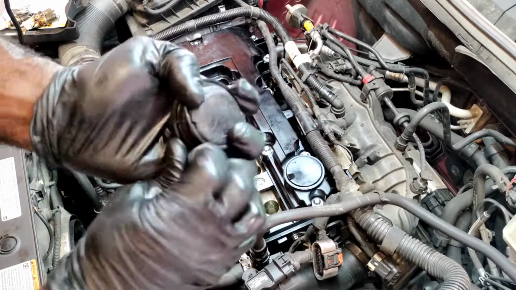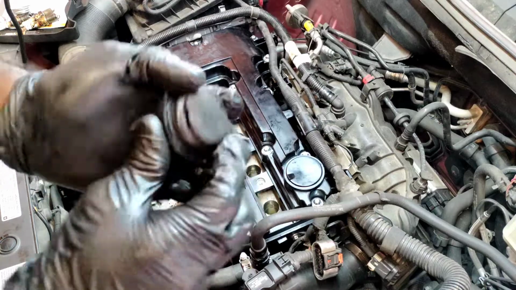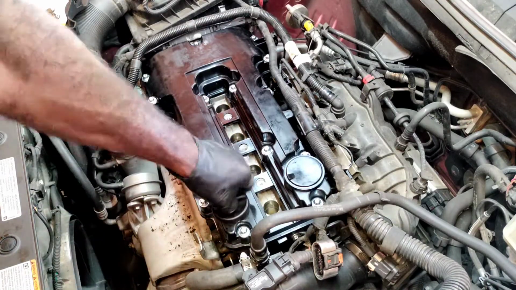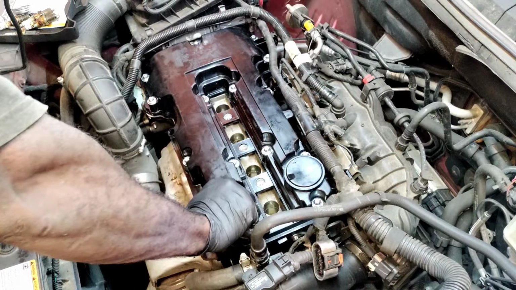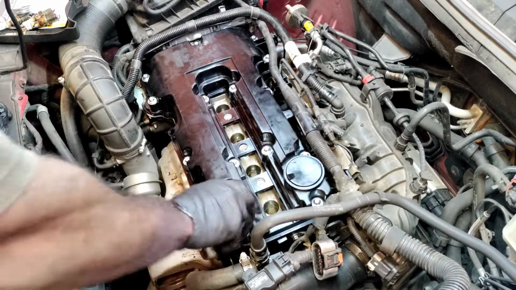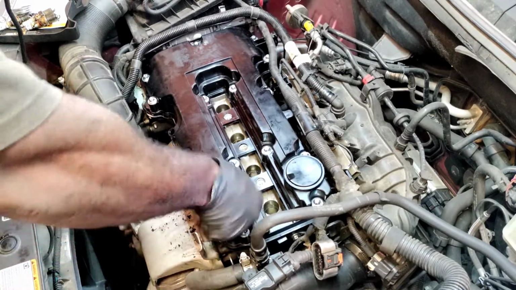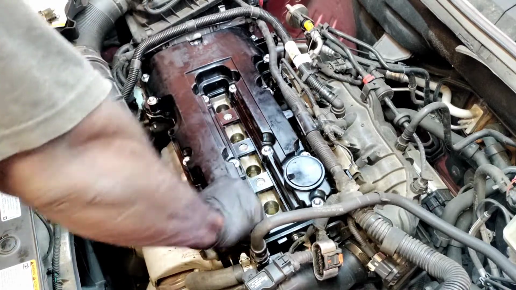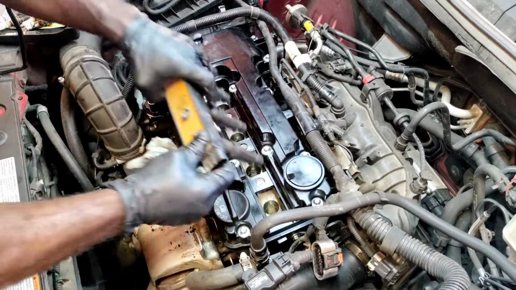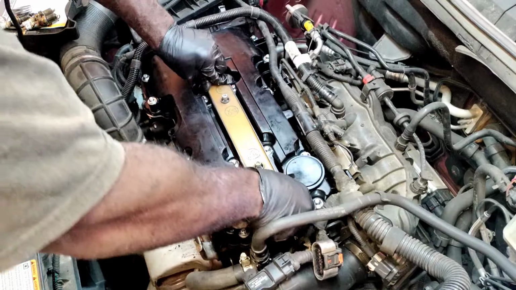So I'm gonna put that on there. Don't need to lubricate anything. Just gotta change the oil anyway. It's nice and tight. Oh yeah, perfect. Coil pack goes back in.